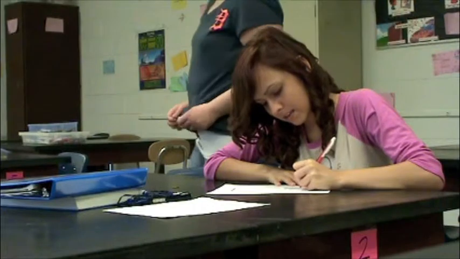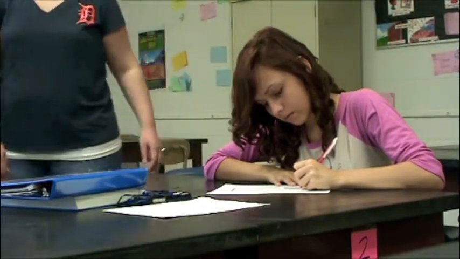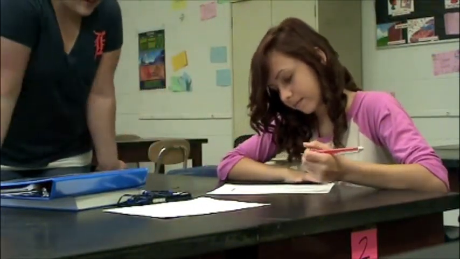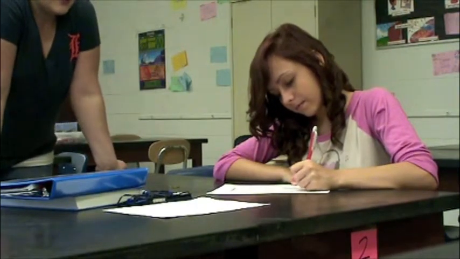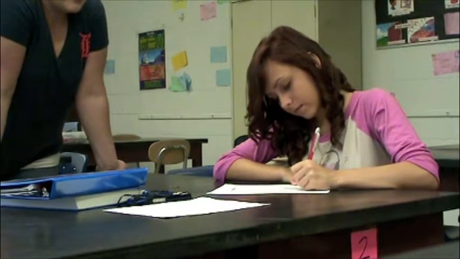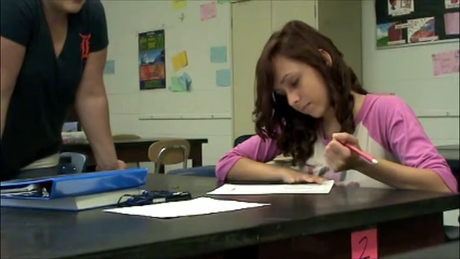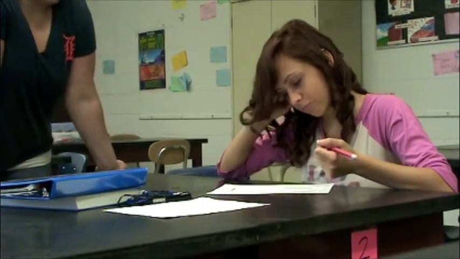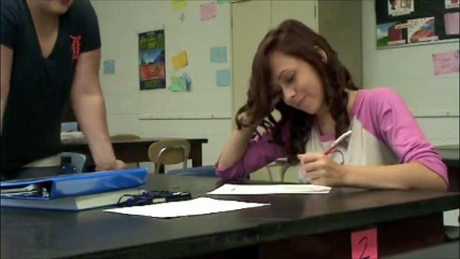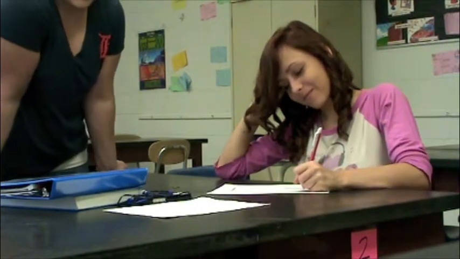Why is it called a widow's peak? I don't really know. I'll have to look that up. I'm not sure. It's a good question. I never really thought about that before. Nobody's ever asked me that in all my years.